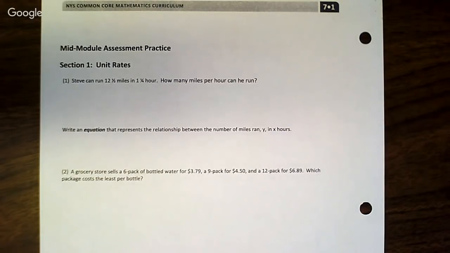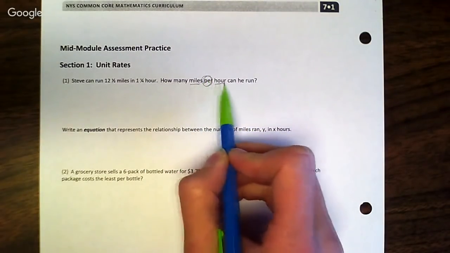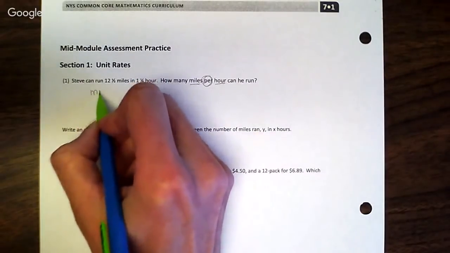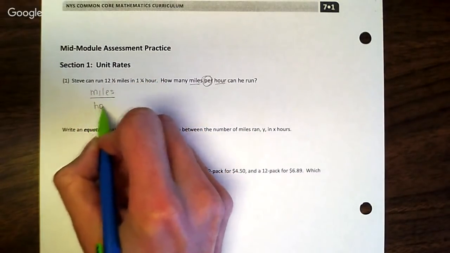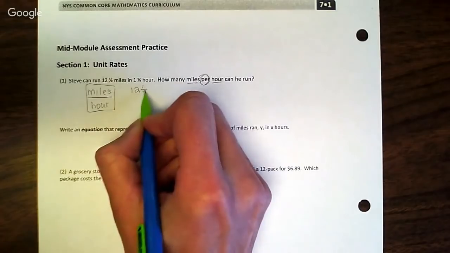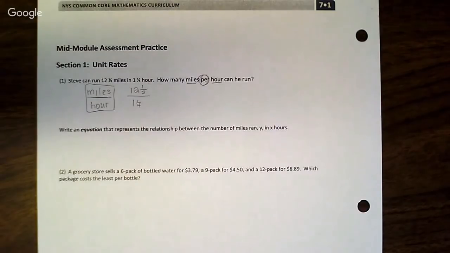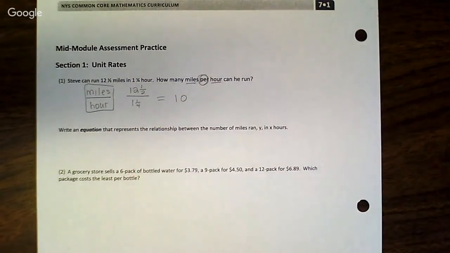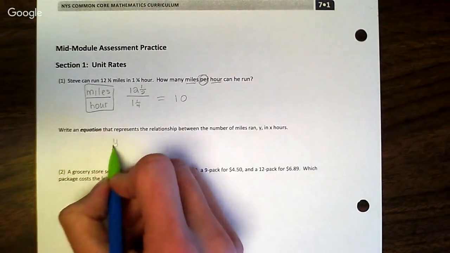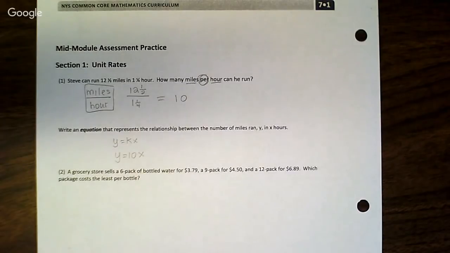Number 1, Steve can run 12.5 miles in 1 1/4 hour. How many miles per hour can he run? So we're going to look at miles per hour. That is going to tell us that miles go on top, divided by hours on the bottom. So it tells us that he ran 12.5 miles in 1 1/4 hours. So if I take my calculator, 12.5 divided by 1 1/4 will give us a total of 10. That's our unit rate. So our equation, remember, is y equals kx. I know my unit rate is 10, so our equation will be y equals 10x.